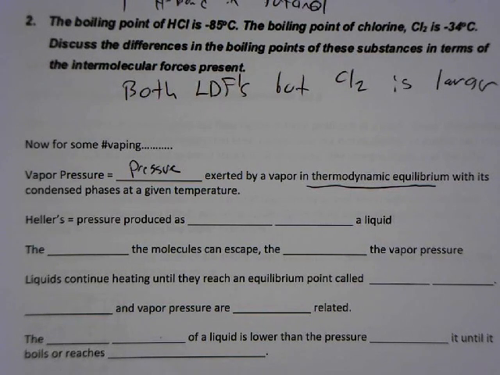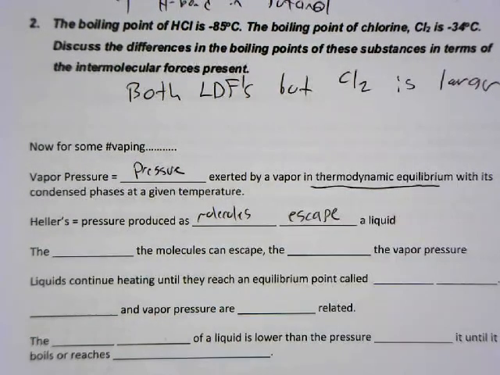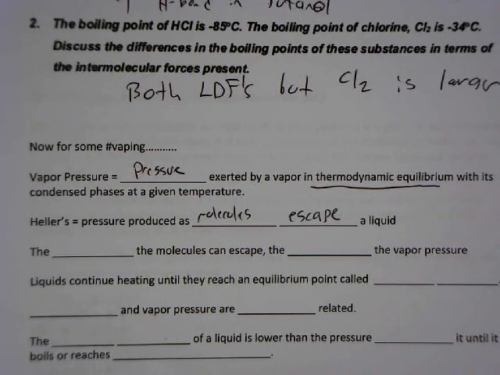When is a liquid going to be in thermodynamic equilibrium? Right before it either freezes or boils. Yes, at the phase change, right? You're at thermodynamic equilibrium during a phase change because that's this part of the graph when the temperature's not changing. When the temperature's changing, it's not at thermodynamic equilibrium. If it's heating up or cooling down, no. But when it's here, thermodynamic equilibrium. My definition is the pressure produced as molecules escape a liquid. So basically, how easily can molecules escape a liquid is what it comes down to.